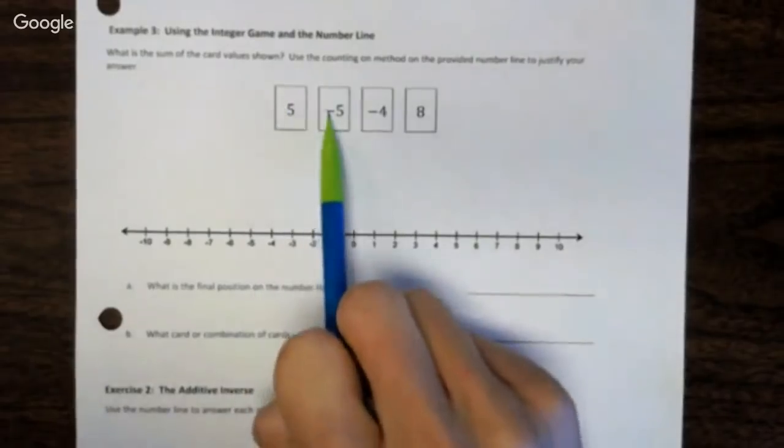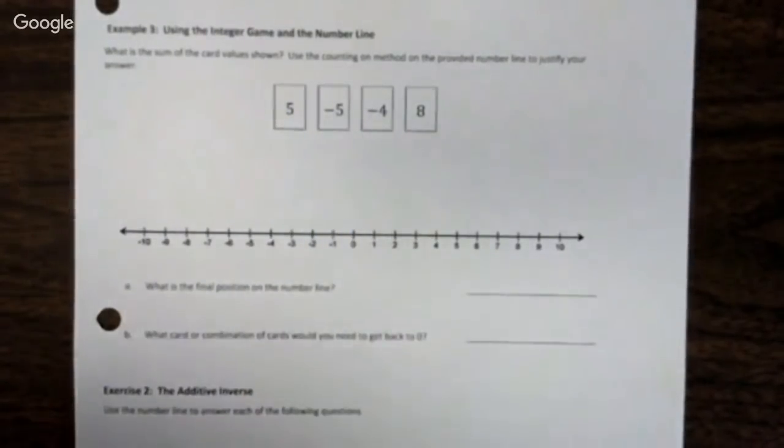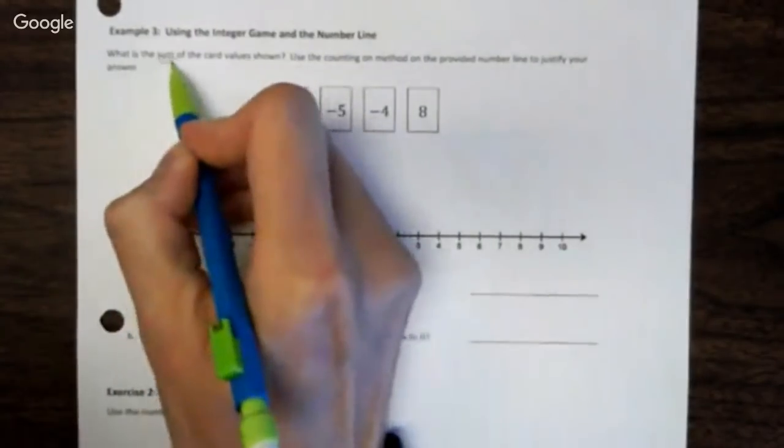All right, so next page. All right, example 3. We're going to use this thing called the integer game a lot throughout this module. The integer game has cards, and you're going to have a series of cards in your hands. This is the values on the cards we have right now. And we're going to use the counting method to find the sum of the card. Now, remember, sum means that you're adding them all together.